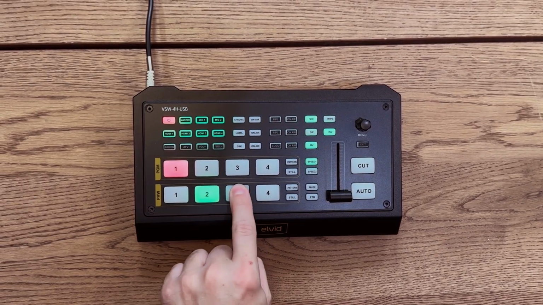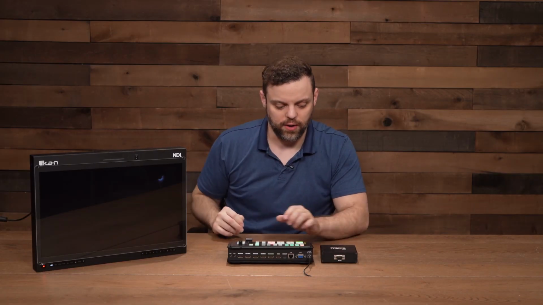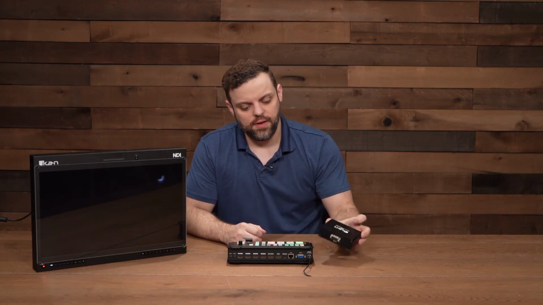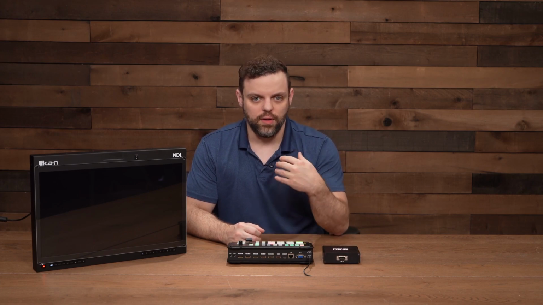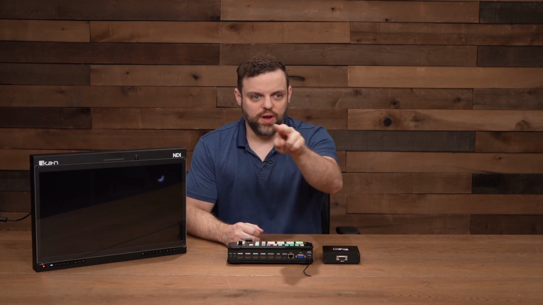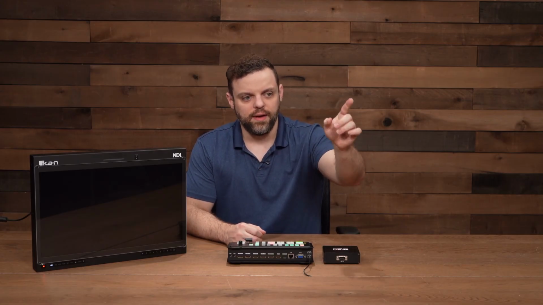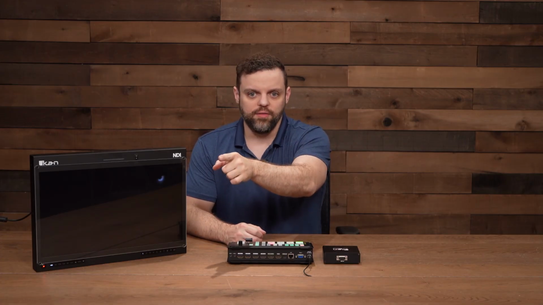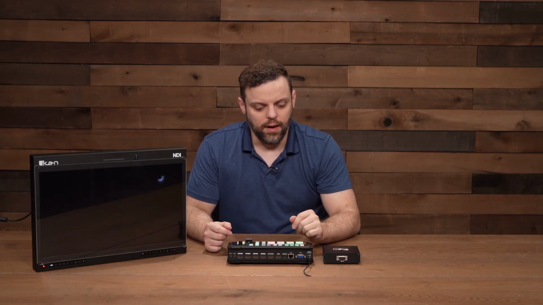So in order to get these colors transferred over here to the monitors, we're going to go ahead and use our GPI Tally Interface. This is going to allow the talent to look at the camera and know which camera to look at based off of which tally light is turned red. And then whichever one is green is the one that's about to go live. So this gives the talent a good idea of which camera to look at.